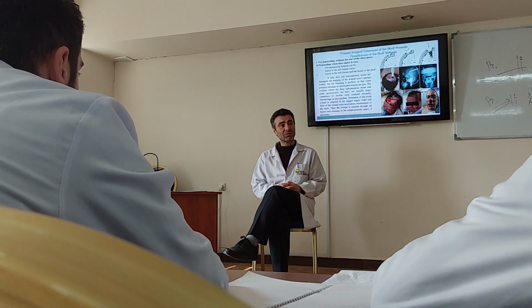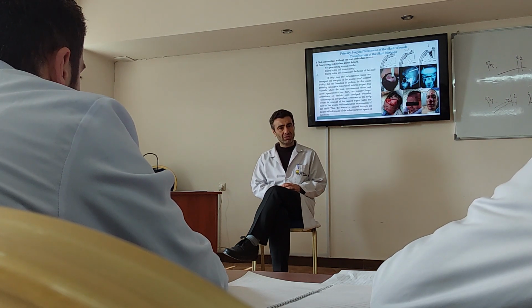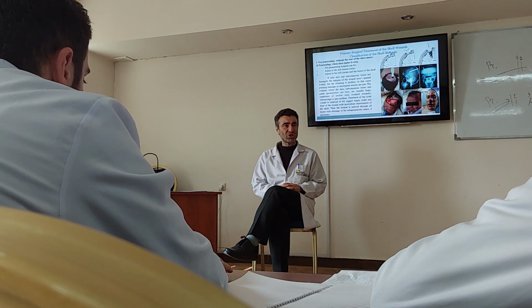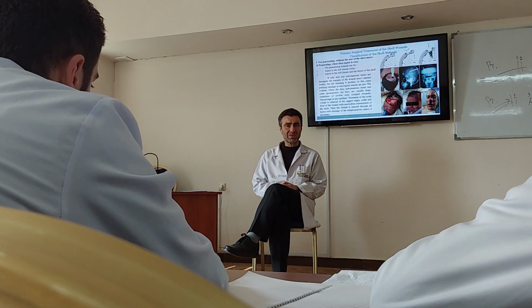Again, divided into two subgroups. Subgroup number one is the trauma of soft tissues only. Subgroup number two is trauma of soft tissues and bones together. Is it understandable? Right, please. Penetrating wounds are divided into open and closed. Open penetrating wound is the wound with damaged skin and soft tissues. Closed penetrating wound is the wound without damage of the skin.